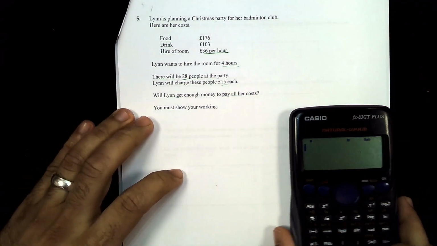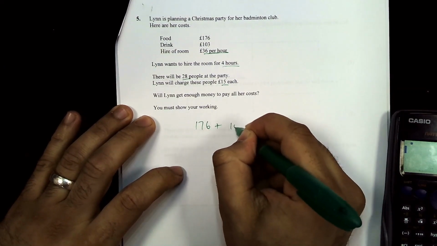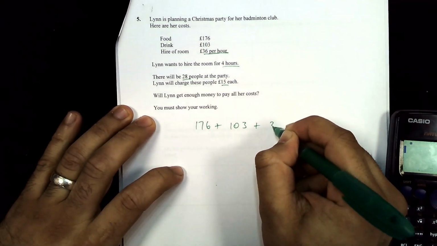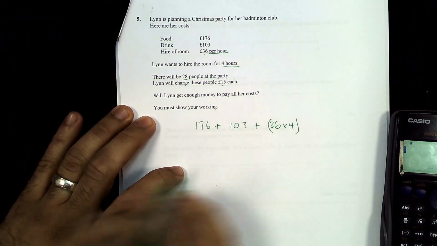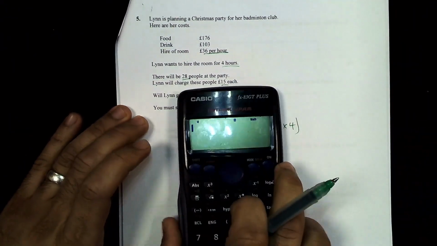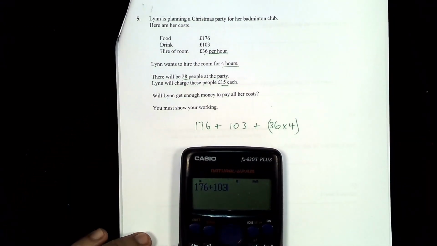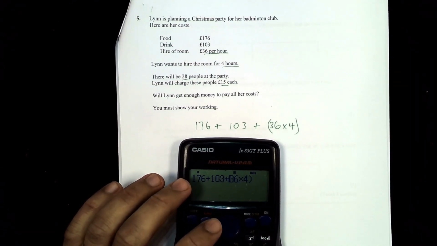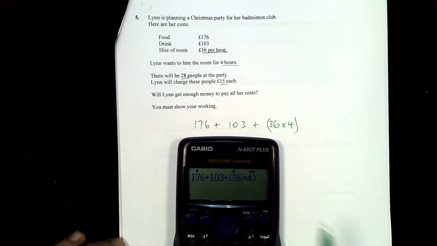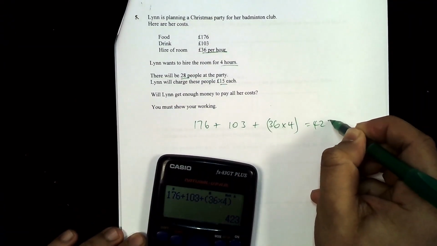So let's work out the total cost first. What we're doing is 176 plus 103 plus 36 times 4. Those are the total costs of the party. So I'm going to just put that in a calculator. 176 plus 103 plus 36 times 4. You can put that in brackets so it doesn't make a difference, because BIDMAS will multiply those together first anyway. Gives me a total cost of 423 quid.